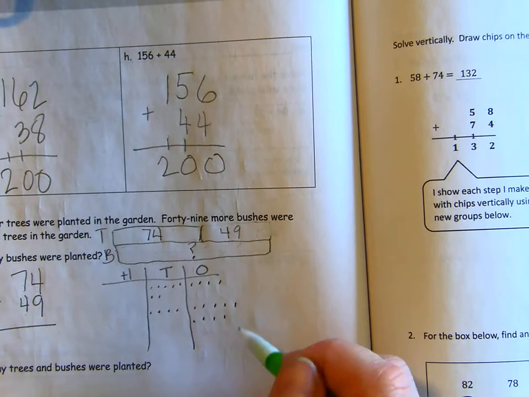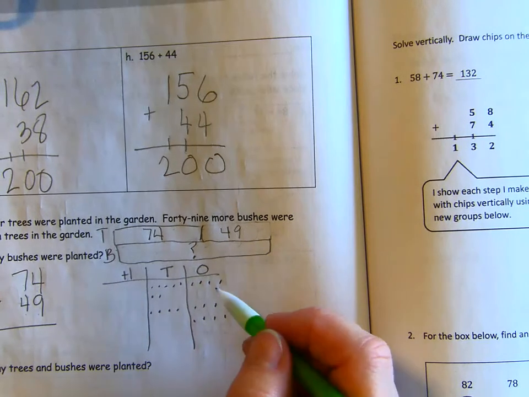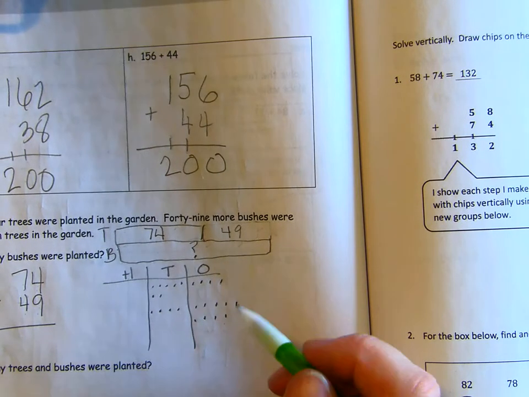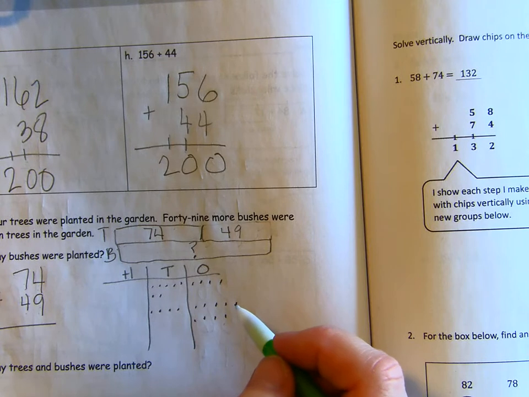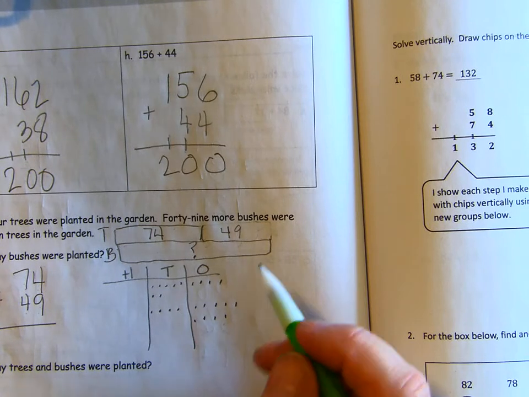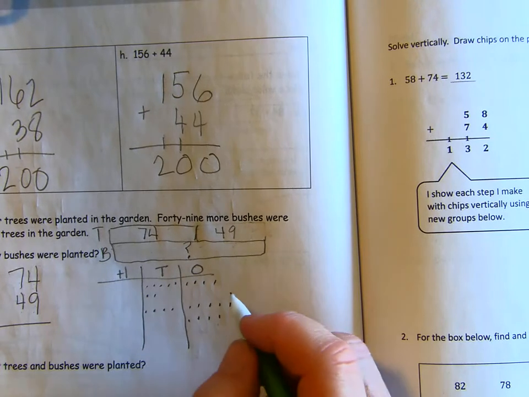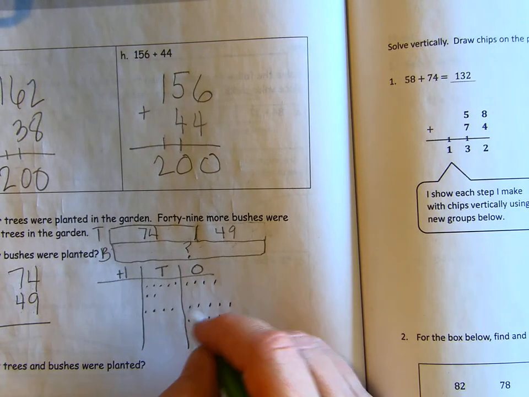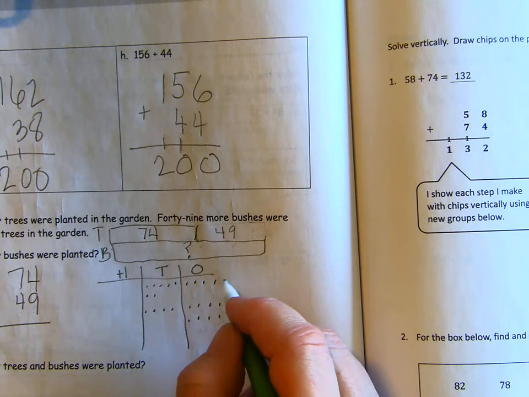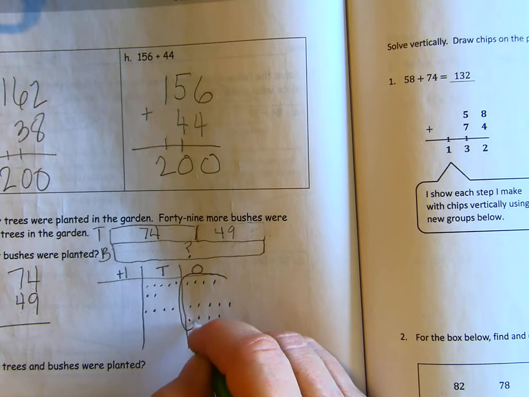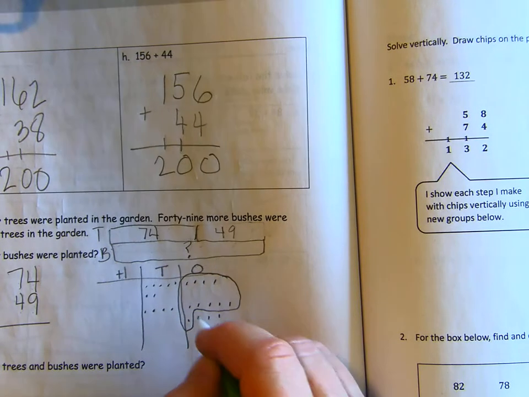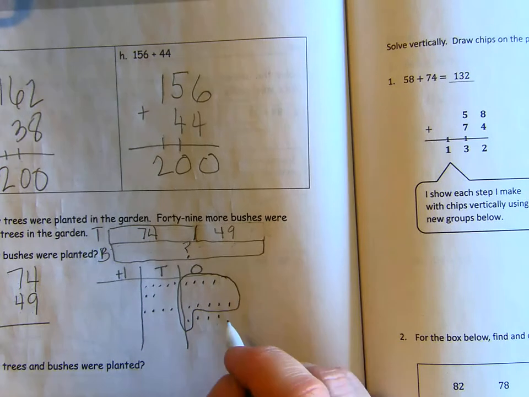Always starting with our ones. We have 4 plus 9. Can we make a group of 10? We can. Now, you can circle any group of 10 you want. You can use these 4 up here and 6 at the bottom. Or you could take the 9 at the bottom and circle 1 at the top. That's fine.